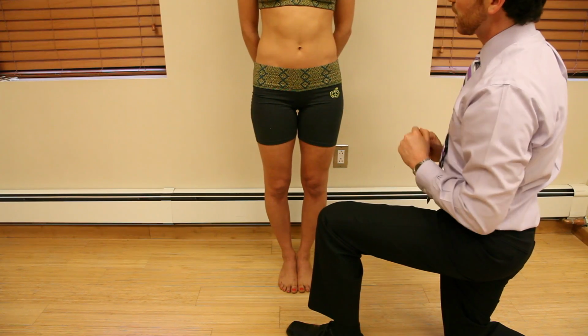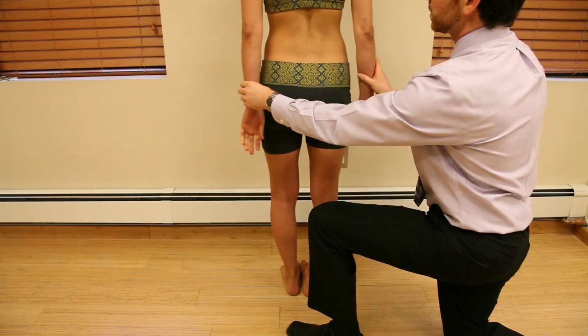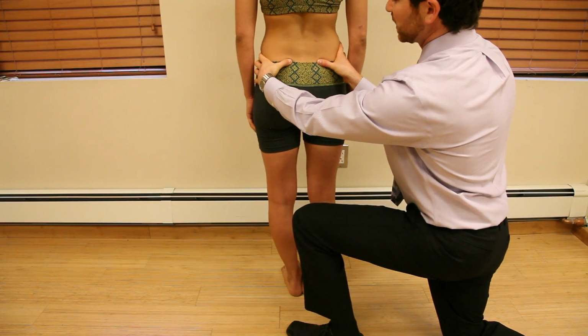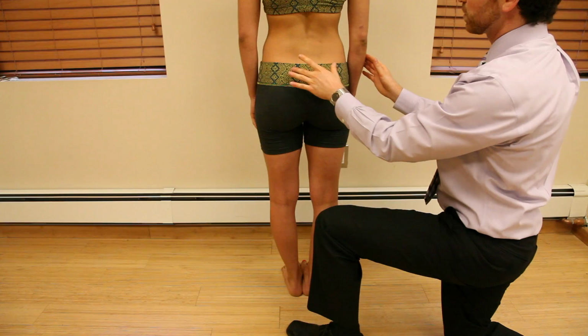Again, Alana, you can turn around for me. All the way around, please. Okay, we can just have her relax. We can see the level of the PSIS. Again, look at the iliac crest again from the back, and turn around one more time.